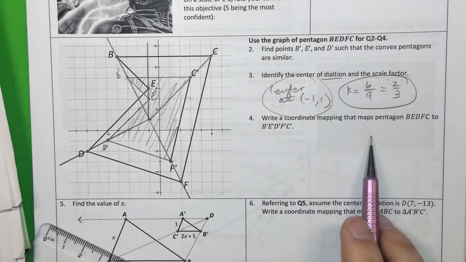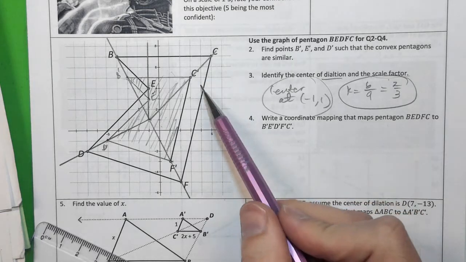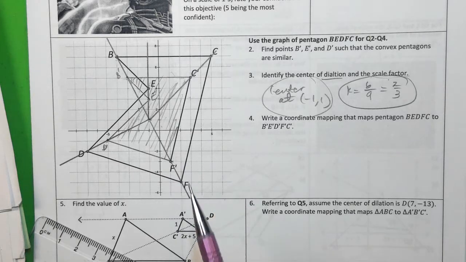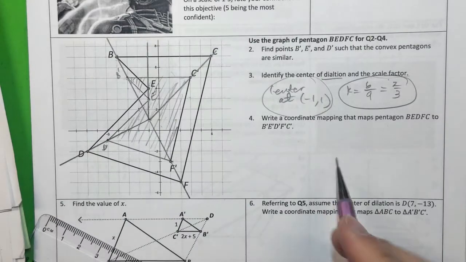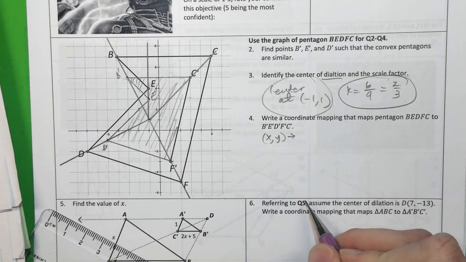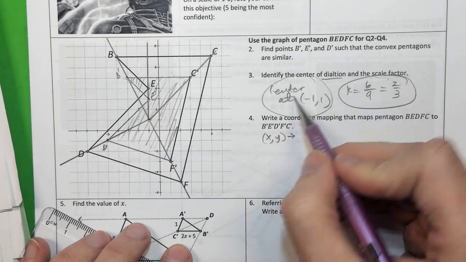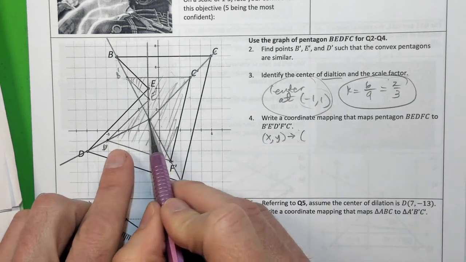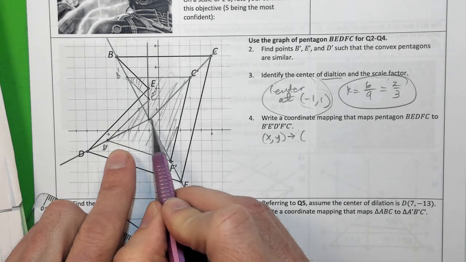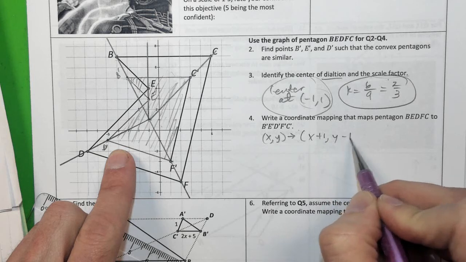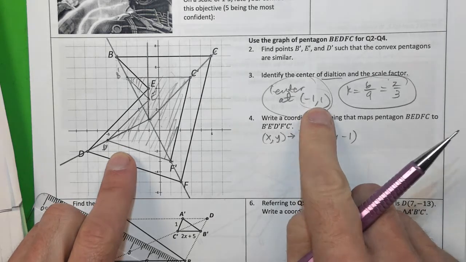Number 4, a coordinate mapping that maps this pentagon onto its dilated image. This is one where you have to translate it, dilate it, and translate it back because it's not centered at the origin. The first thing I'm going to do is take the point x, y and translate it so that the center of dilation -1, 1 is at the origin. If it's at -1, 1, I need to move it right 1 and down 1. That's x plus 1, y minus 1, which is the exact opposite of the center of dilation.